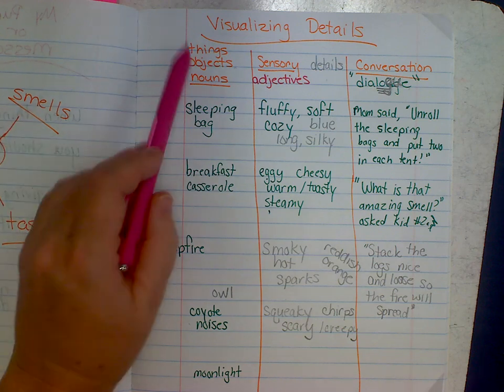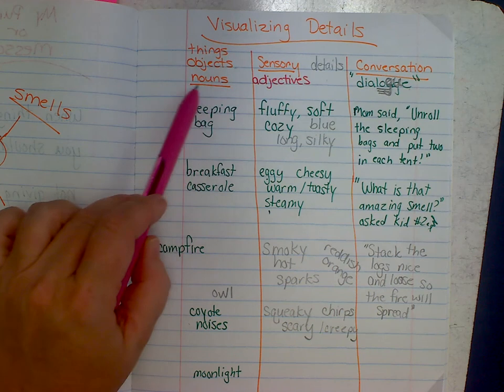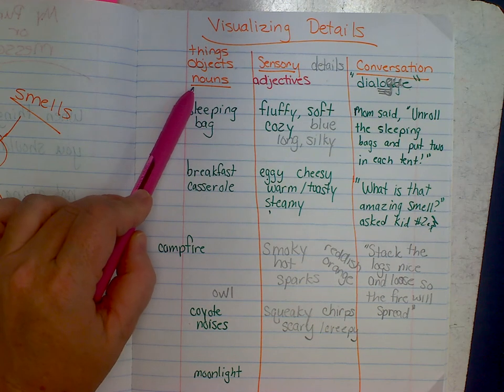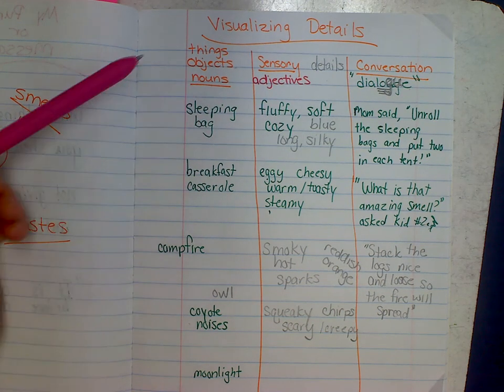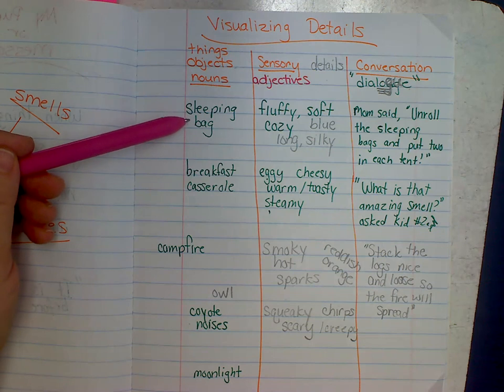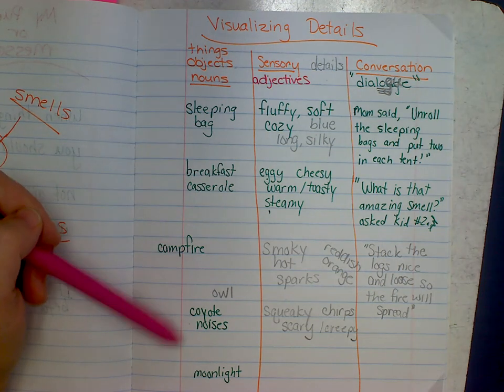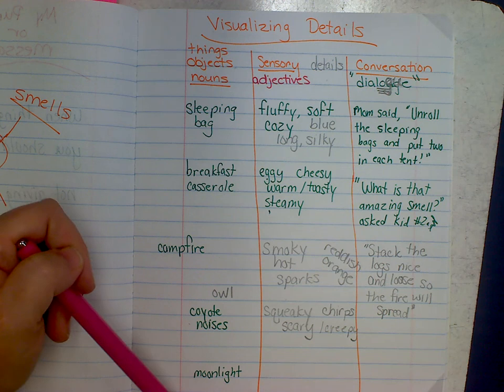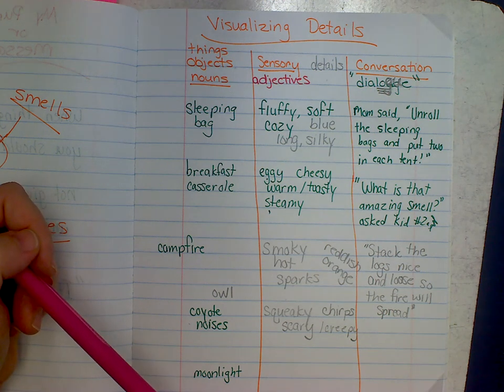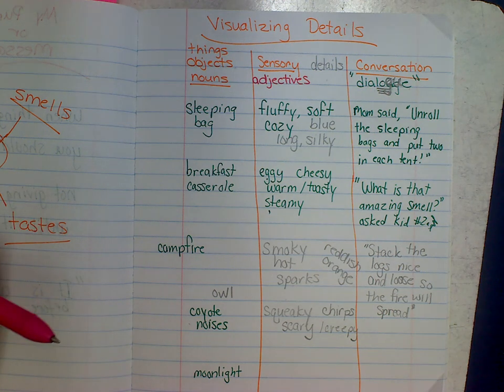So I picked out a few objects, a few things that you might see on a camping trip. And I just listed those here. So like our sleeping bag, our breakfast casserole, the campfire, the owl and coyote noises, and the moonlight. Had to pick moonlight because you know Cynthia Rylant loves her moonlight.